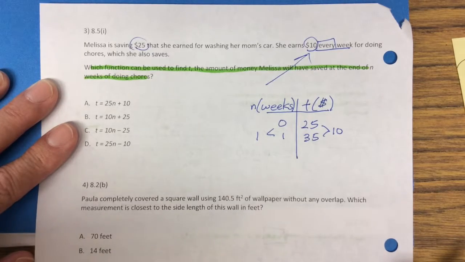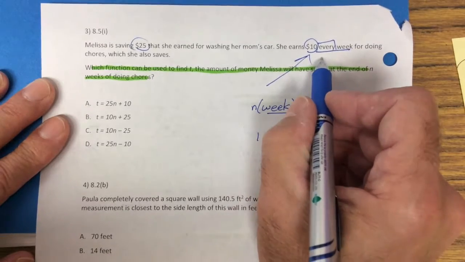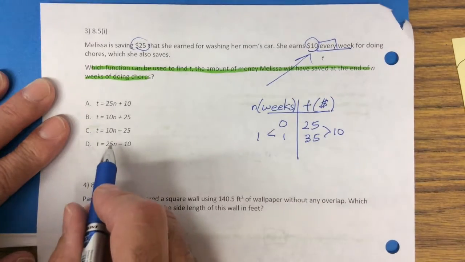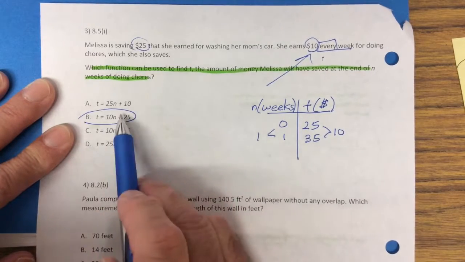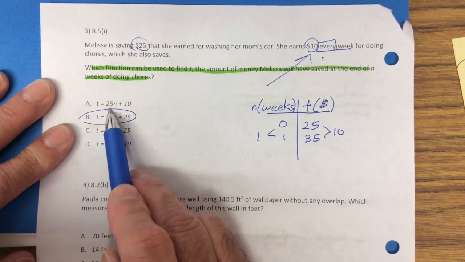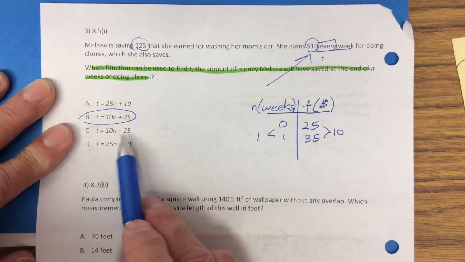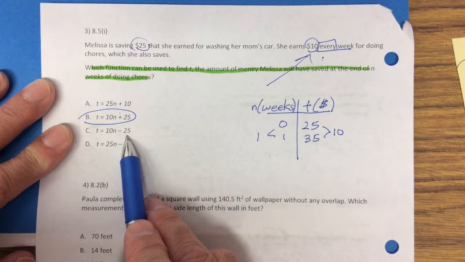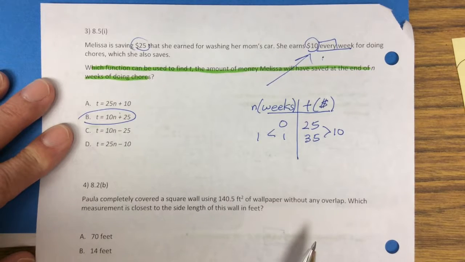So the equation is, $10 every week was the unit rate, so I'm looking for 10N, and she had $25, so it's B. It's not A because that says $25 per week. It's not C because it would have said Melissa took out $25 or lost $25. It doesn't. It says she saved. So the correct answer was B as in boy.